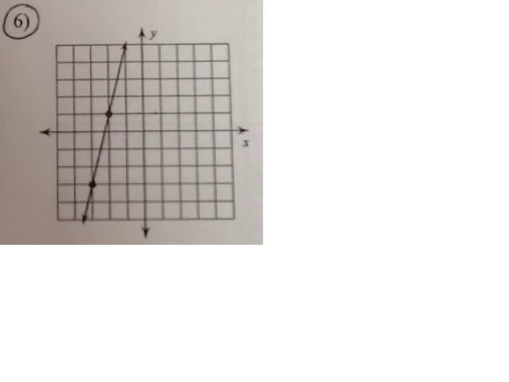I'm going to start with the lower point, (3, -3), so that I can count up and right for my slope. I go up 4 and over 1 to get to the second point. So, my slope is 4 over 1, or just 4.